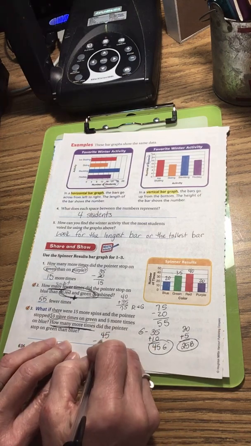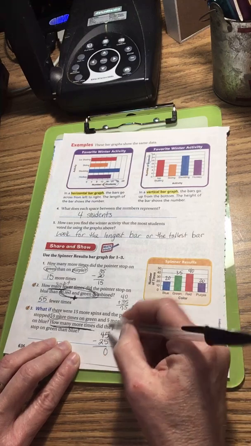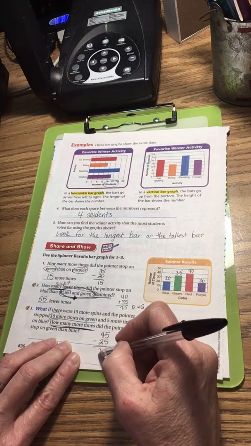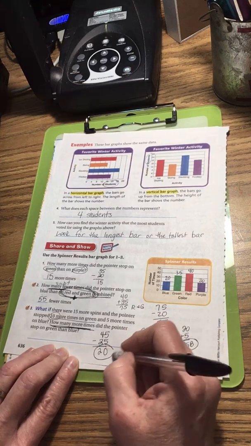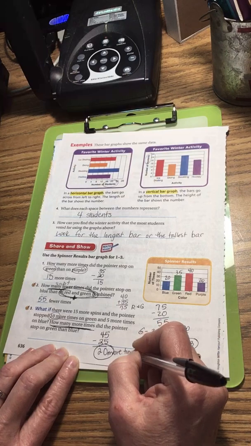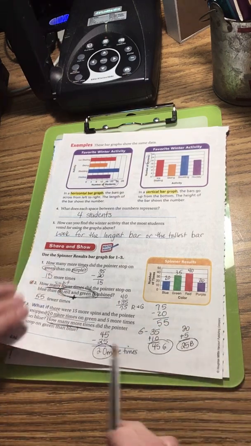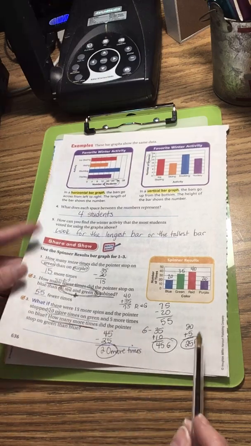So 45 minus 25. What is 5 minus 5? 0. 4 minus 2? 2. So it stopped 20 more times. It stopped on green than on blue if you added those extra numbers on it.